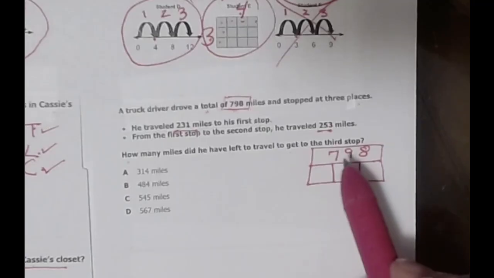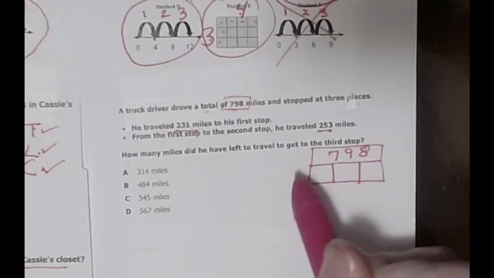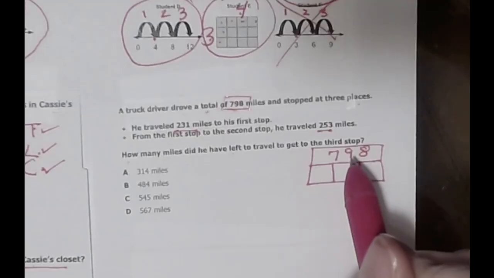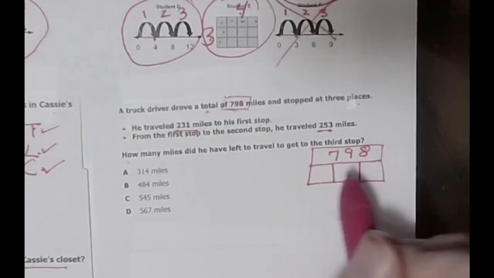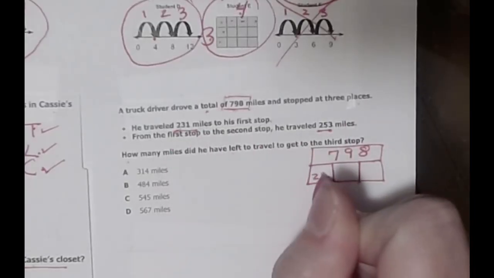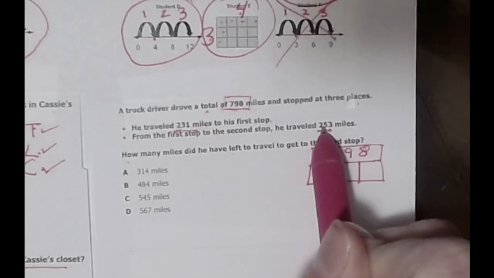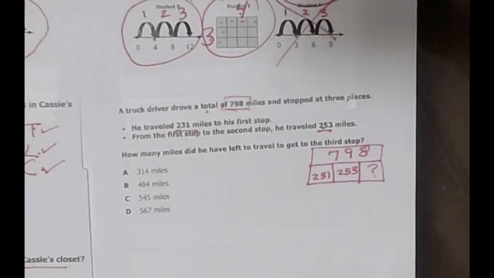But what I've told students is that all 3 of these numbers will always add up to whatever number is on top. If you get a different number, you did something wrong. Okay? So we have 231. We have 253. And then we don't know what goes there.